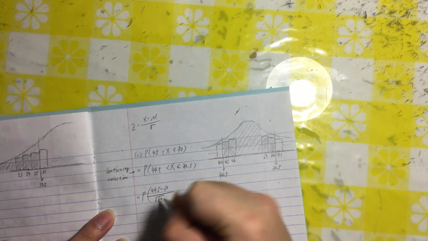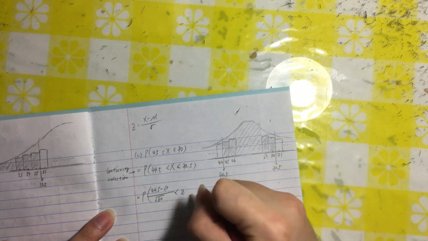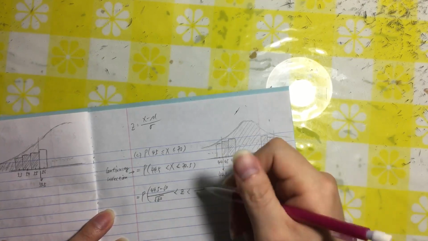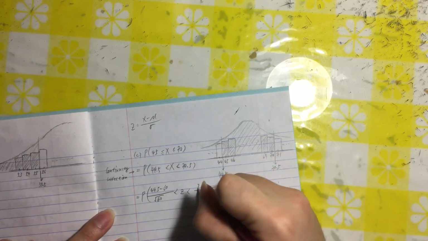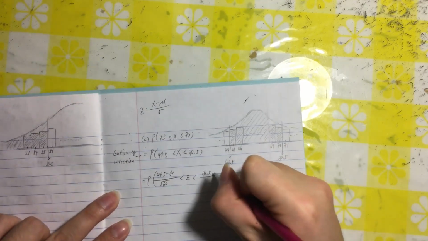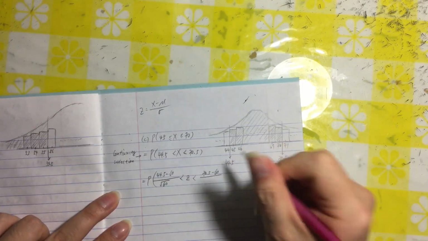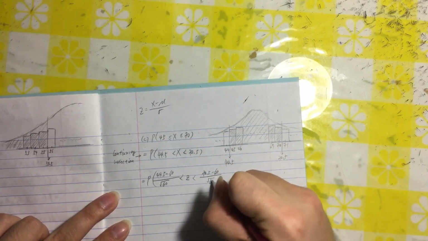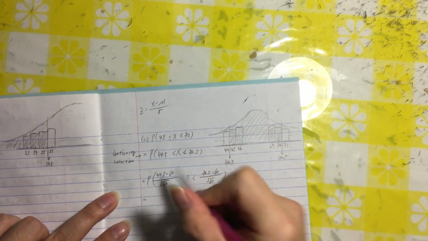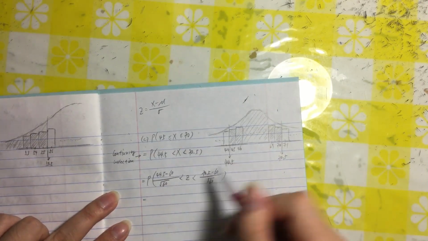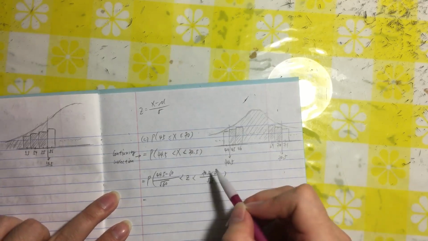Sigma is square root of 60. On the right side, do the same thing. Take 70.5 minus mu over sigma. Sigma is radical 60. Then compute this using calculator, round to 2 decimal places.